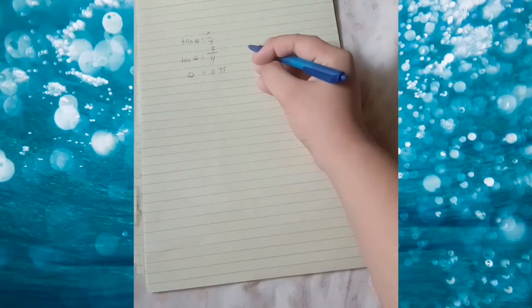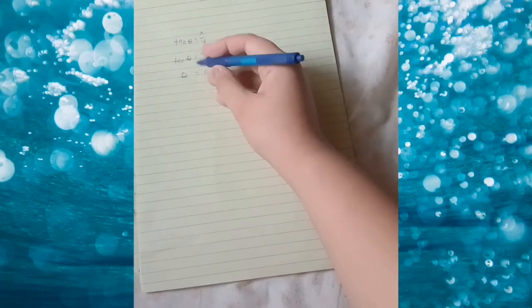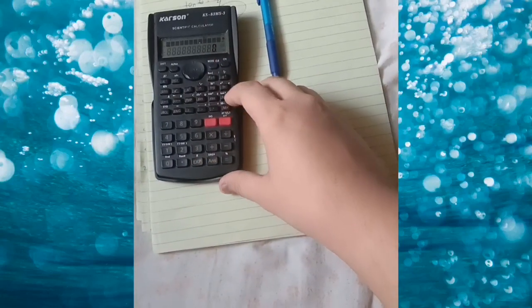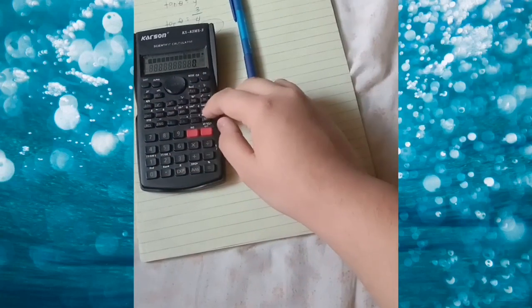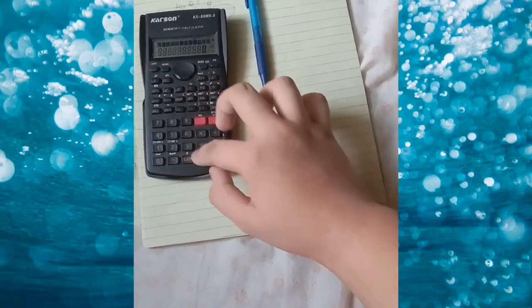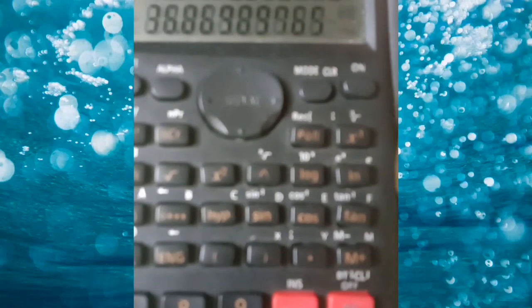Now, moving on, we have to get the inverse tan of 0.75. In order to do that, click Shift, tan, 0.75, and we get 36.8699.